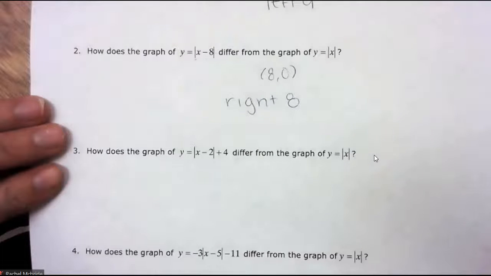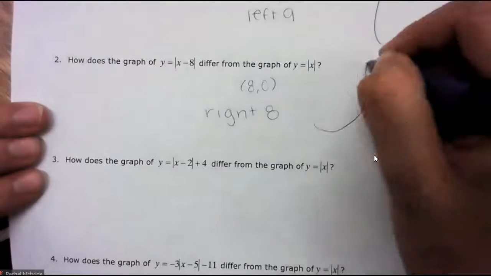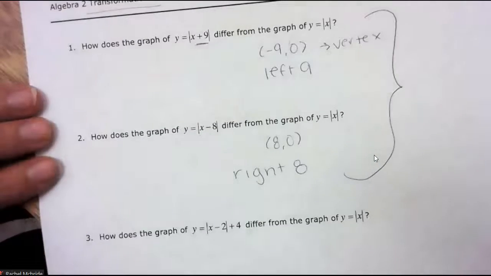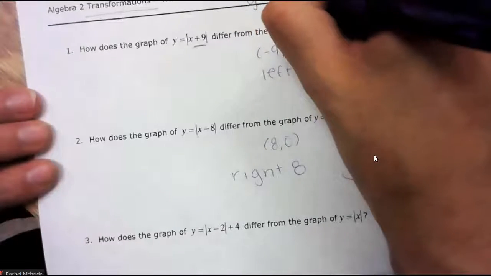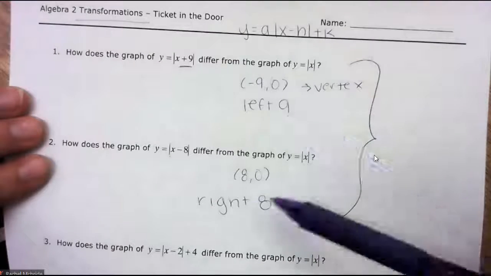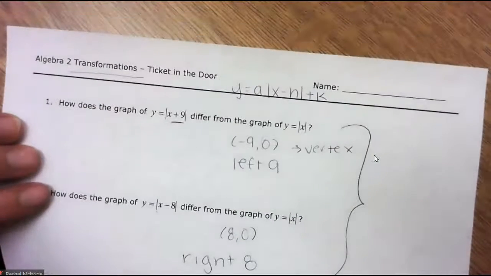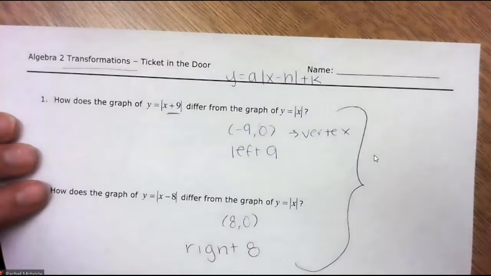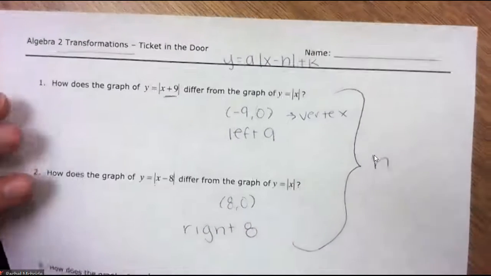All right, so yes, it went right 8 units. So both of these graphs are changing our function. Our equation is y equals a times the absolute value of x minus h, plus k. So what variable did both of these affect? A, h, or k? H, fantastic. So they affected the h value.